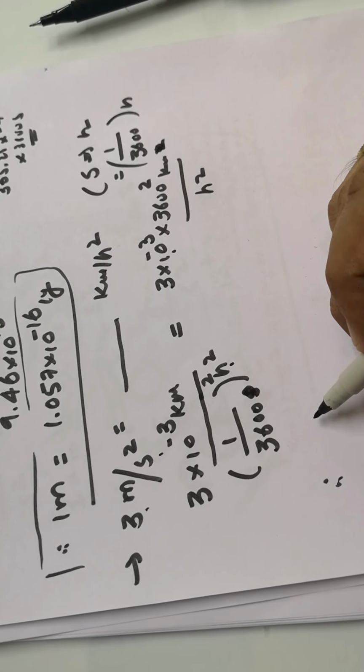Its value has been given to me, and that is 6.67 × 10^-11, called Newton meter square divided by kilogram square. I have to convert this value and find it in centimeter cube divided by gram second square.